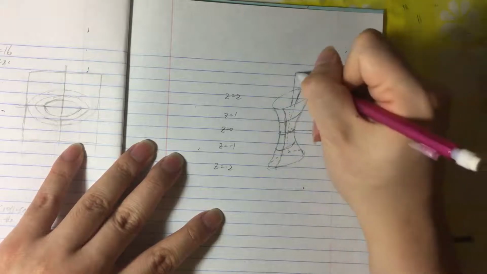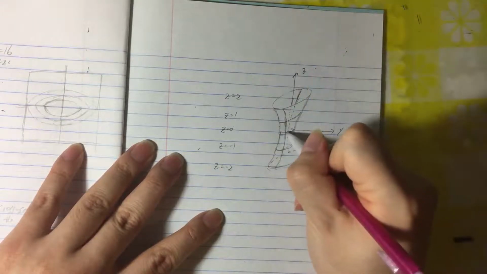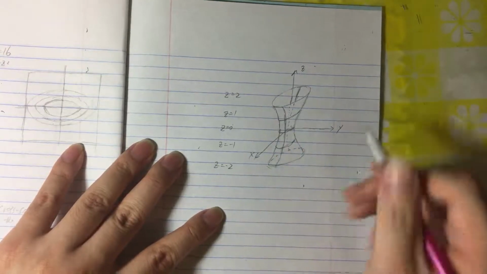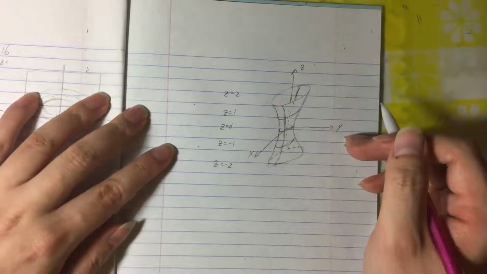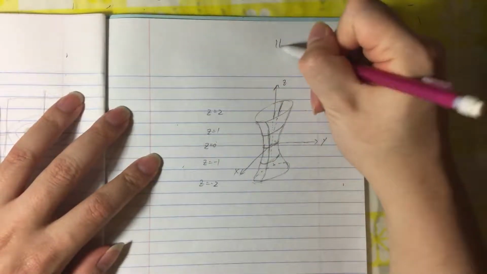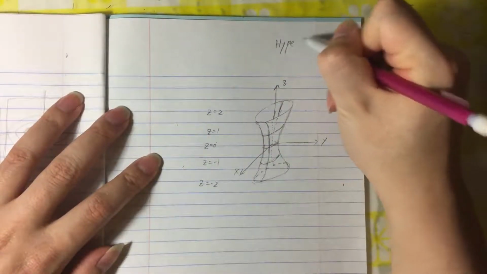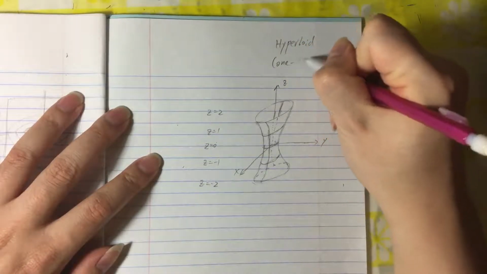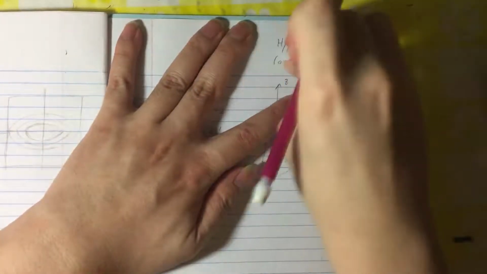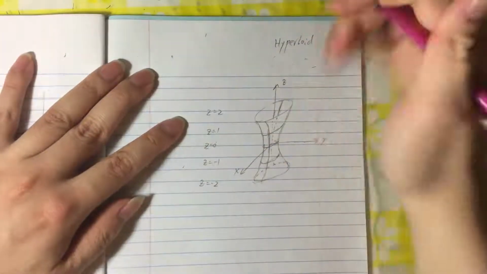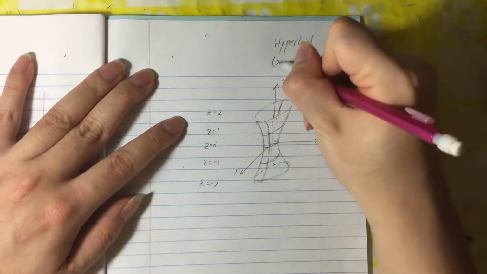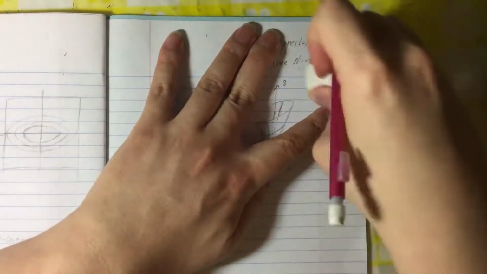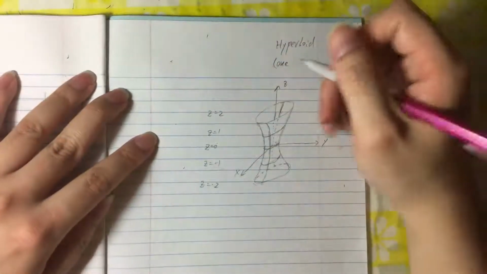This is the y-axis. This is the x-axis. This graph is called a hyperboloid. This hyperboloid has only one sheet.